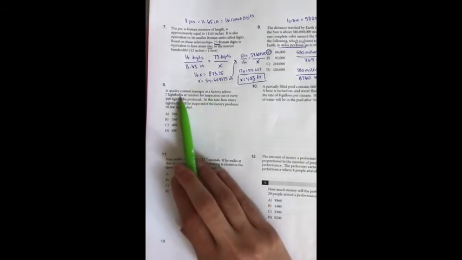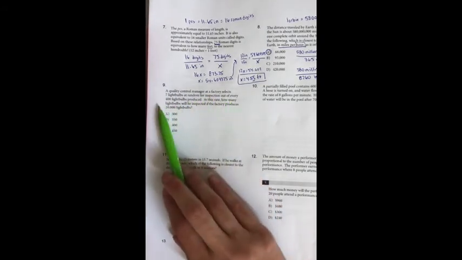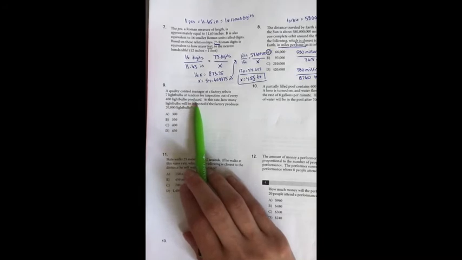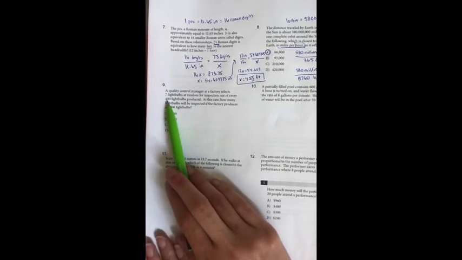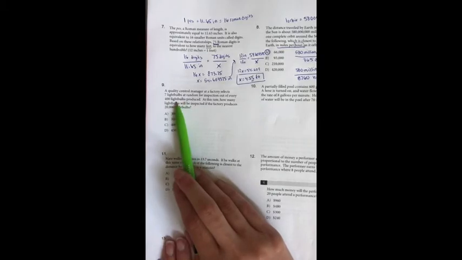Okay, number 9. A quality control manager at a factory selects 7 light bulbs at random for inspection out of every 400 light bulbs produced. At this rate, how many light bulbs will be inspected if the factory produces 20,000 light bulbs?